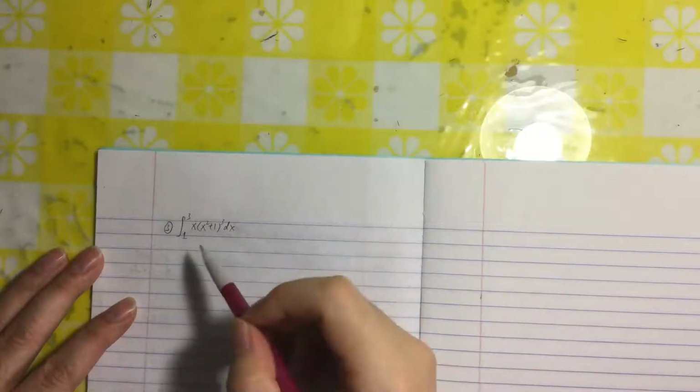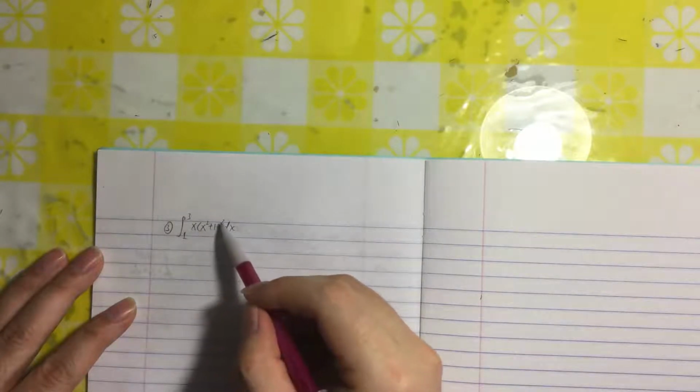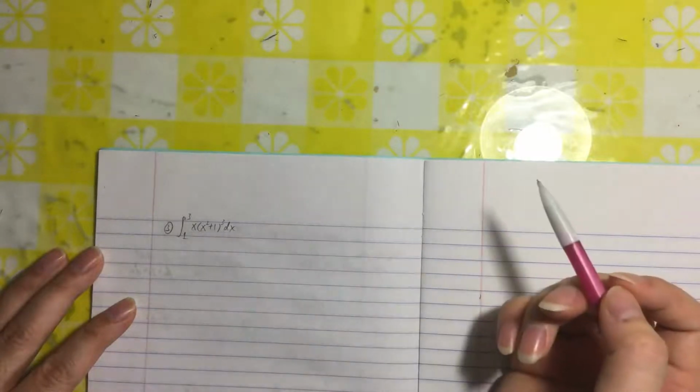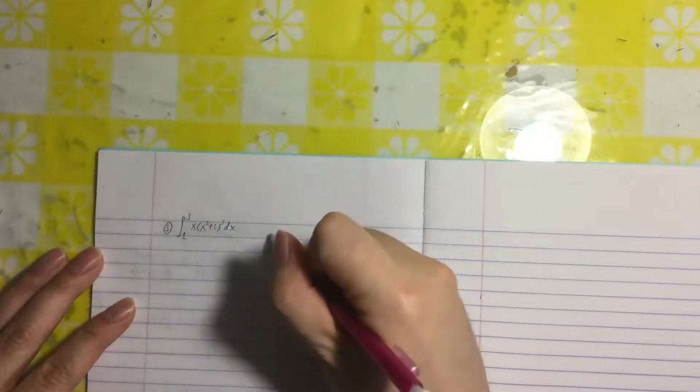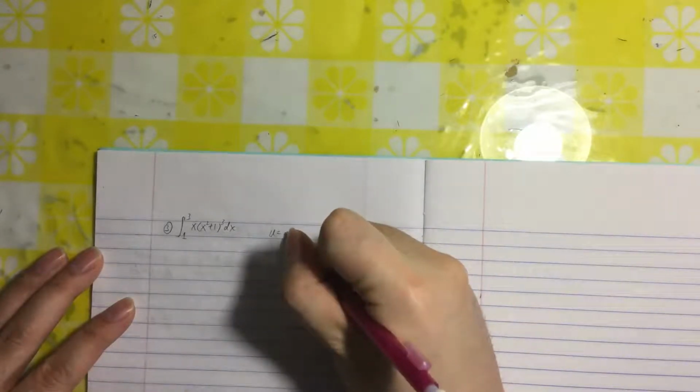Next example, integral from 1 to 3 of x times x squared plus 1 raised to power 3 times dx. How can we solve this integral? Since we are not able to find the antiderivative directly, let's think of u substitution. What should we choose for u here? We have two choices. u could be either x or x squared plus 1. Since this part looks more complicated, let me let u be x squared plus 1.